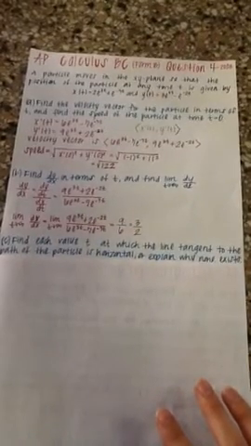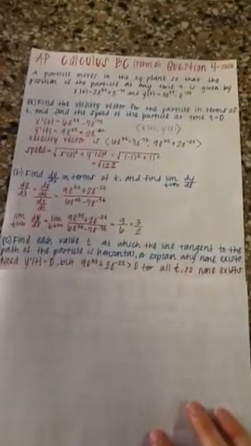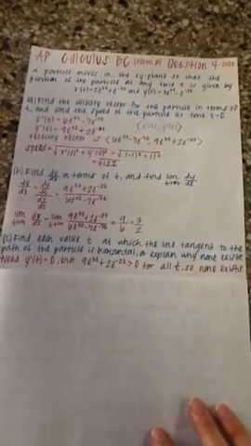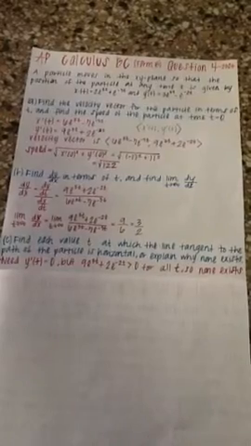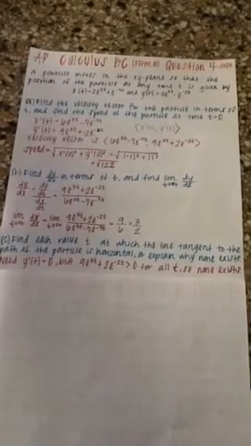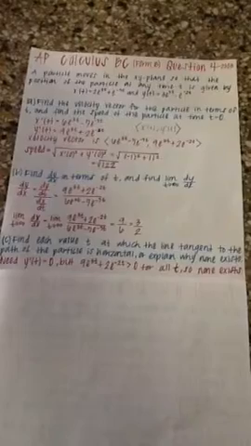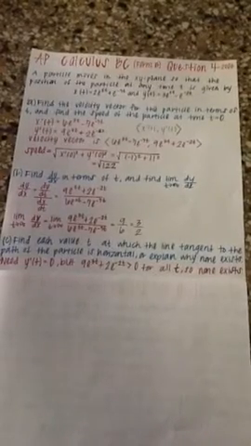C asks, find each value of t at which the line tangent to the path of the particle is horizontal, or explain why none exist. In order to do this, we have to find the first derivative of y and set that equal to 0. But because 9e to the 3t plus 2e to the negative 2t is greater than 0 for all values of t, none exist.